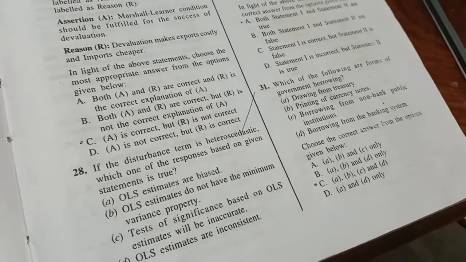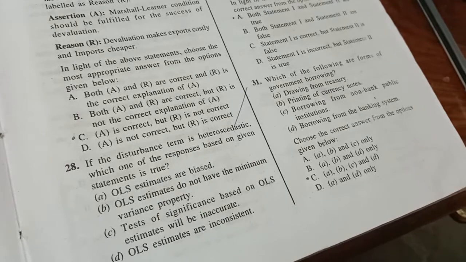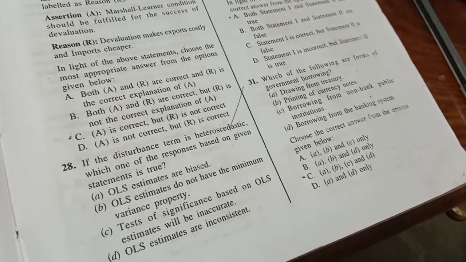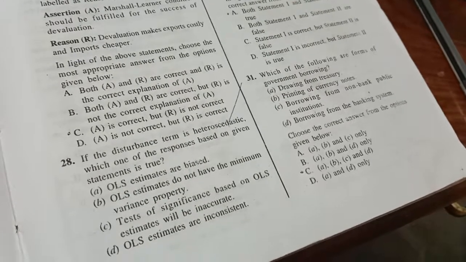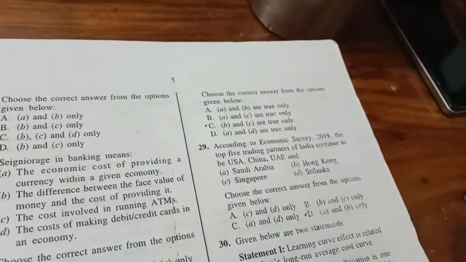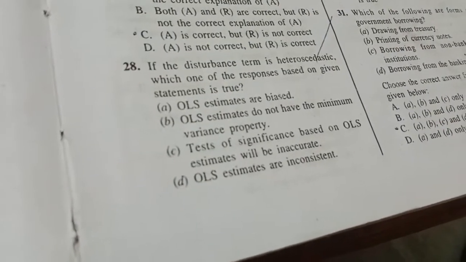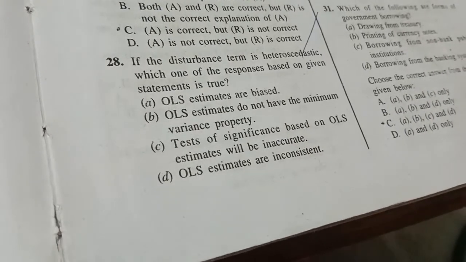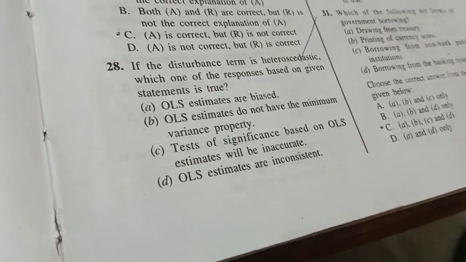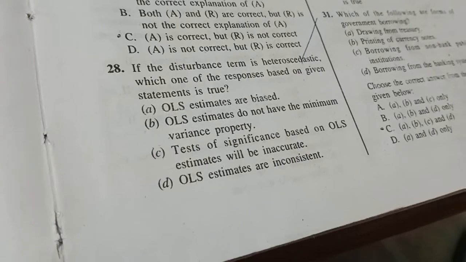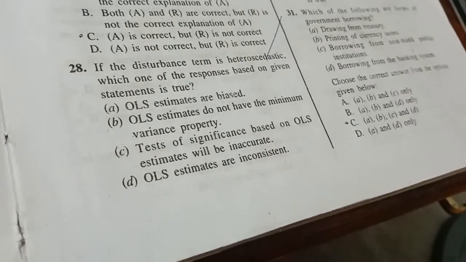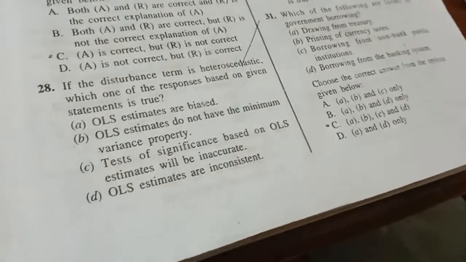If the disturbance term is heteroscedastic, which one of the responses based on the given statement is true? B and C. B number OLS estimates do not have the minimum variance property, and C number test of significance based on OLS estimates will be inaccurate.